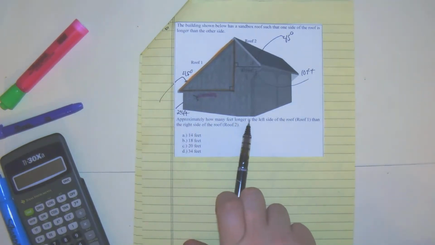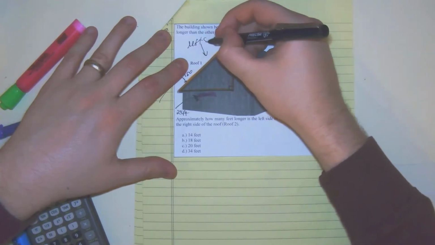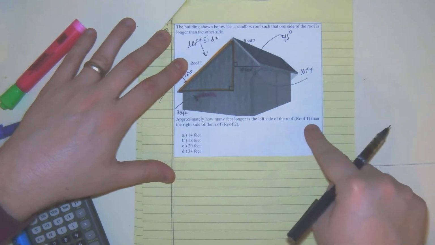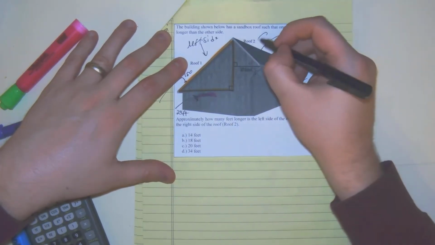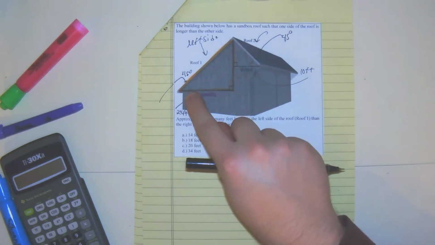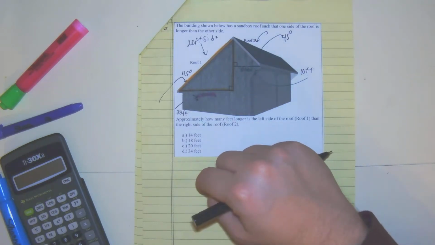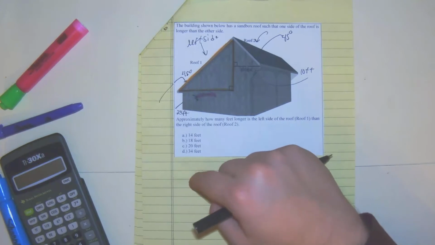So, approximately how many feet longer is the left side than the right side of the roof, roof 2? This problem could be done multiple ways using similar right triangles, or you can use trig. The way I'm going to approach this is, I notice this is a right triangle with 45 degrees, and this is a right triangle with 45 degrees. So I'm going to use trig once, and then create a similarity statement to get the right answer, okay?